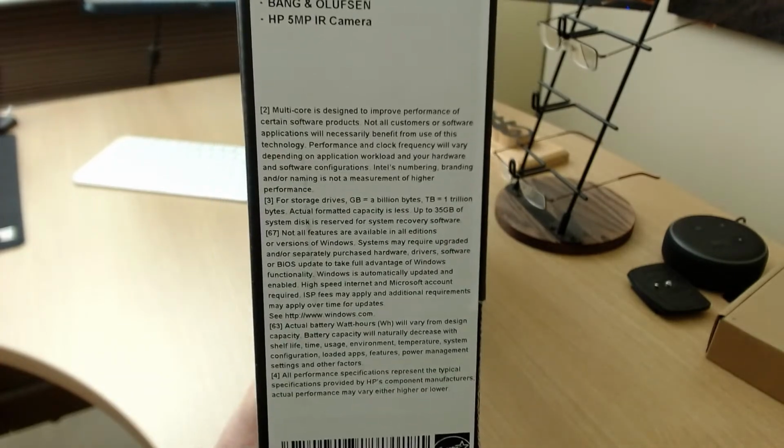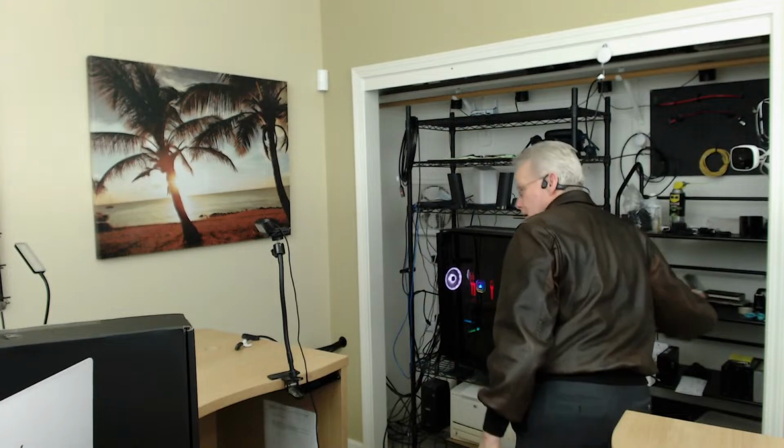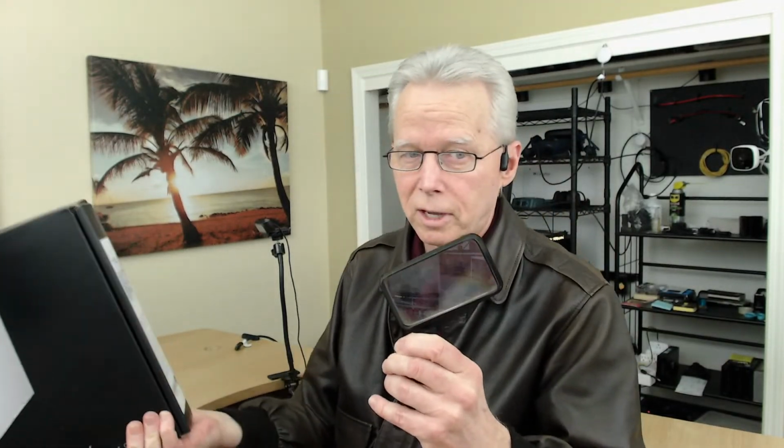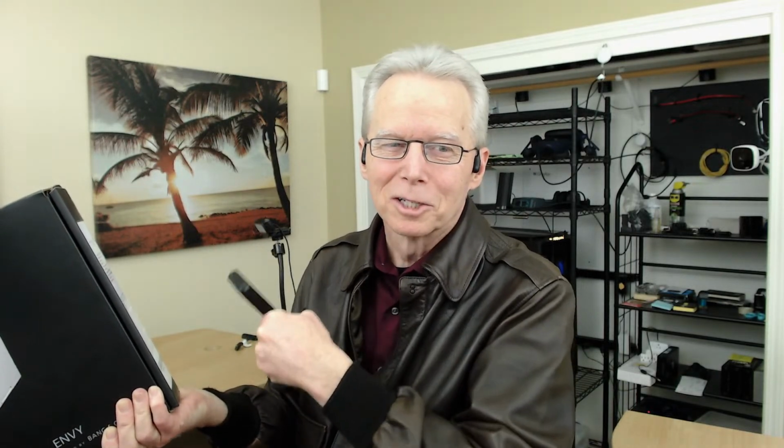Now, I did find it interesting, this fine print. I read through that, and there's some interesting stuff there. So I'm going to read that to you. See, I actually do have a magnifying glass. Multi-core designed to improve performance of certain products. Not all customers or software applications necessarily benefit from the use of this technology. So they're pointing out some of the cool features on this computer may not benefit all people. Well, that's where we've talked about what do you want to use the computer for.